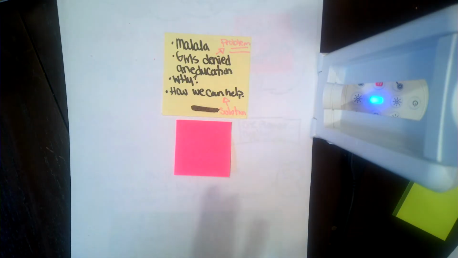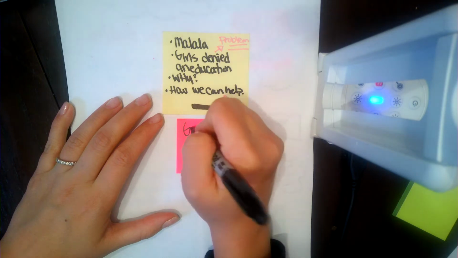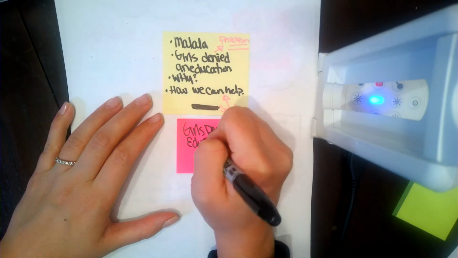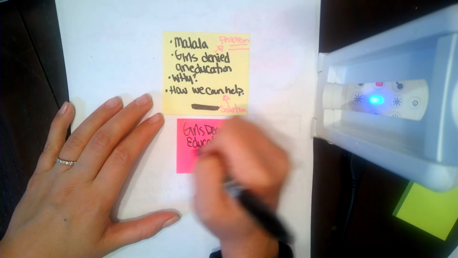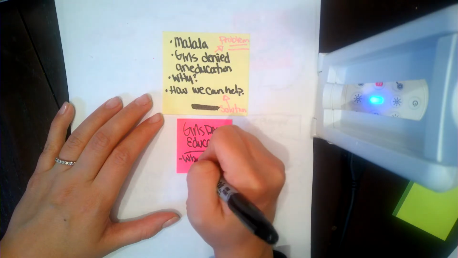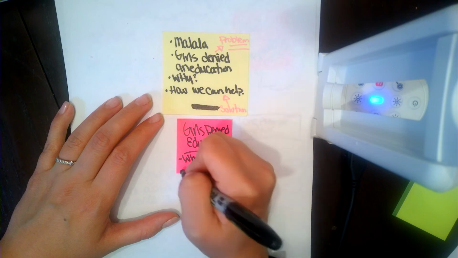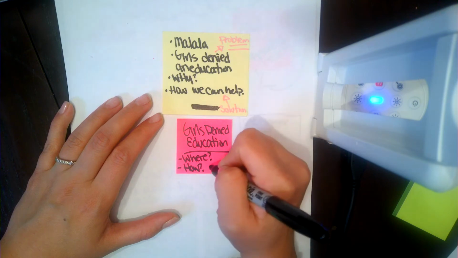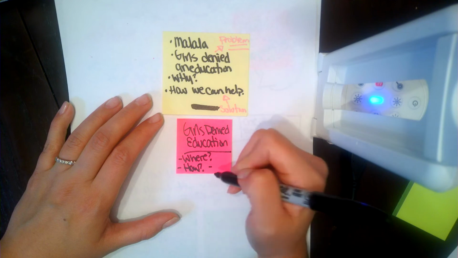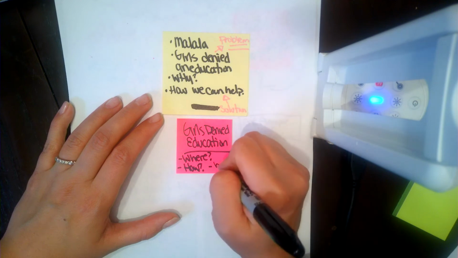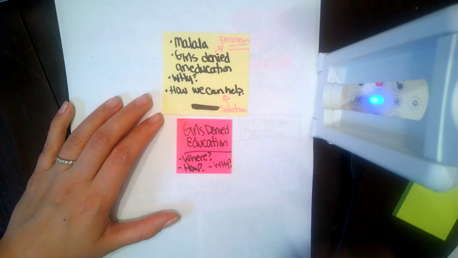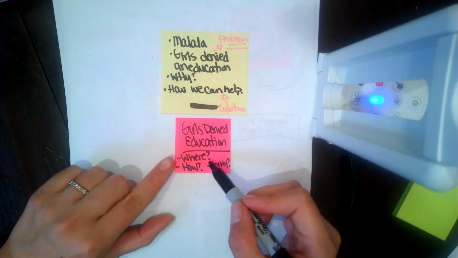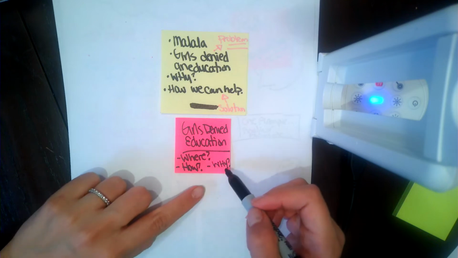So within girls being denied an education, there are a lot of things we can talk about here. We can talk about where this is happening, how this is happening, and we can talk about why this is happening. These are all things that can go within this chapter. So you can have little sections, a where section, a how section, a why section, okay?